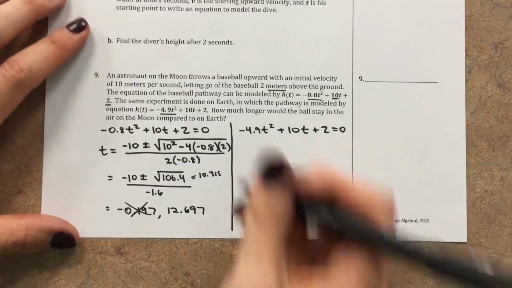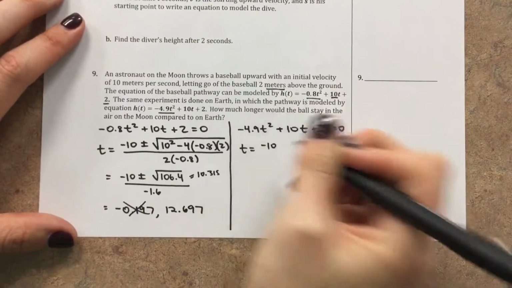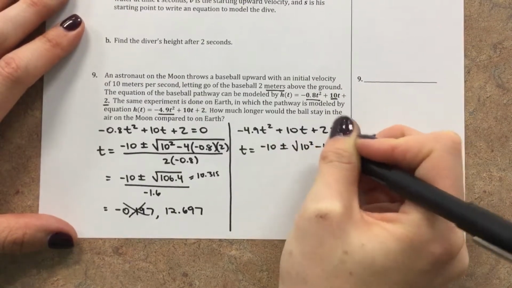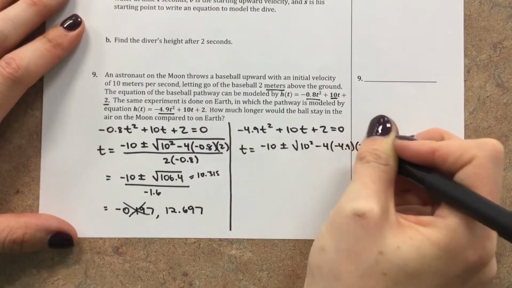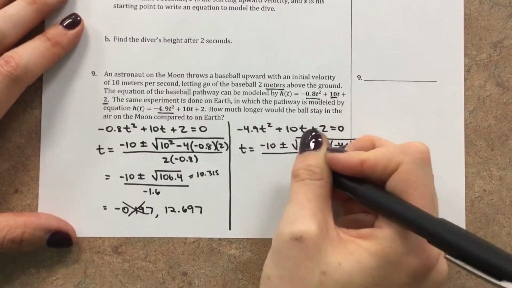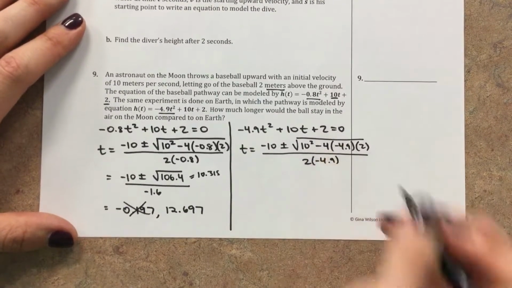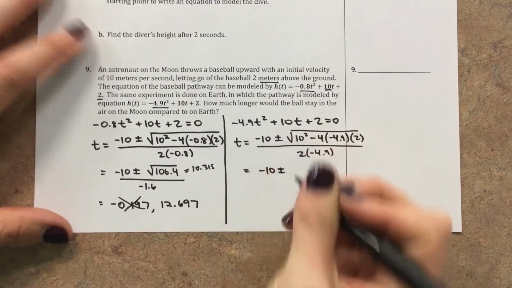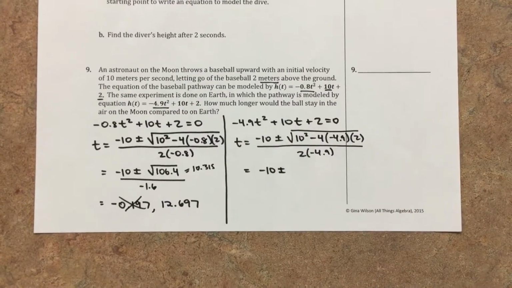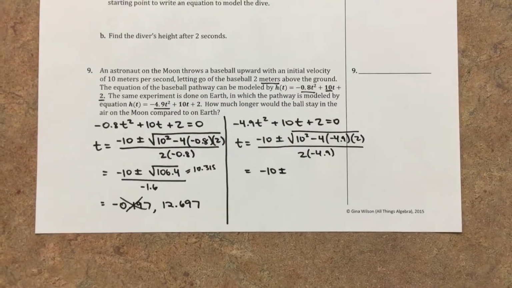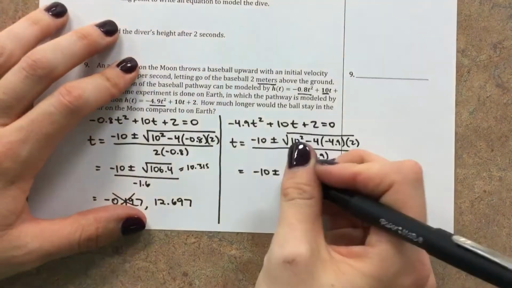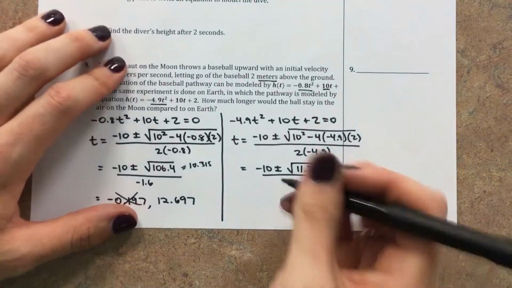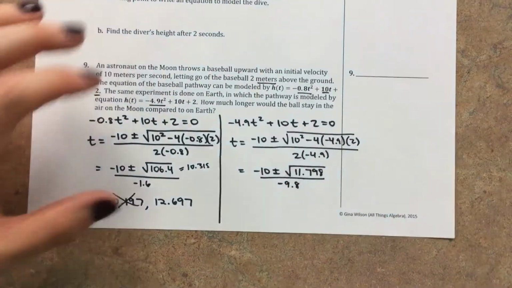Now we can do the same thing for Earth. So t equals negative b plus or minus the square root of b squared minus 4 times a times c, all of that over 2a. So we're going to compare and see what the actual difference was between those. So plug this in, negative 10 plus or minus, under the square root I have 10 squared minus 4 times negative 4.9 times 2. So under the square root I have 11.798, all of that over negative 9.8 when I multiply these together.